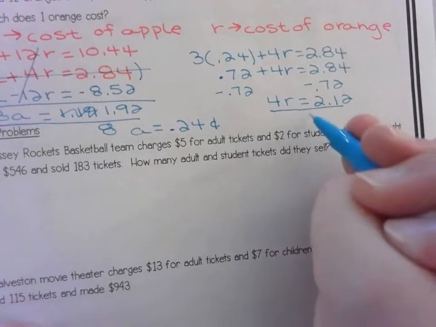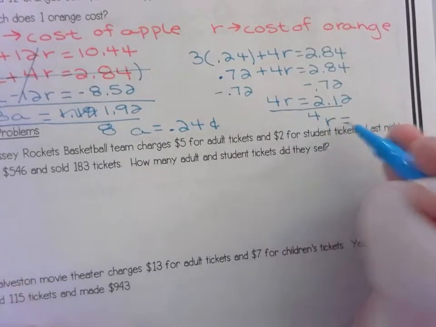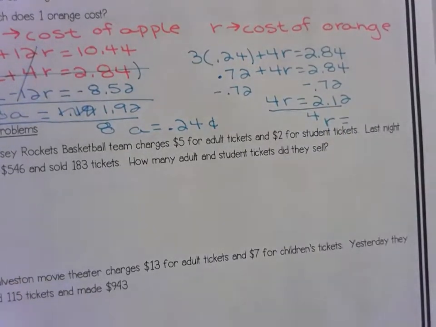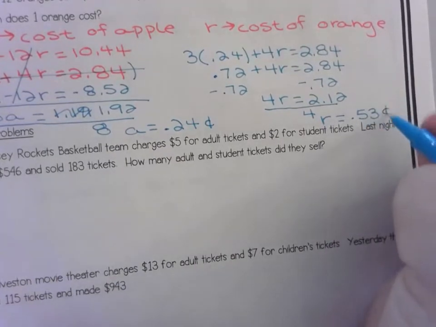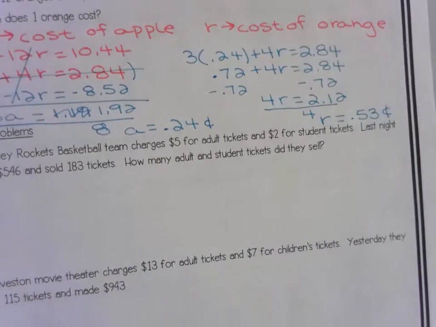Divide by 4. So what is 2.12 divided by 4? 0.53. Okay, 0.53. Look at it and see if it makes sense. Colored in orange costs 53 cents. Yeah, that's not too out of the question.